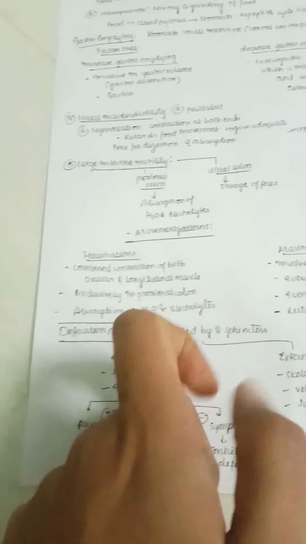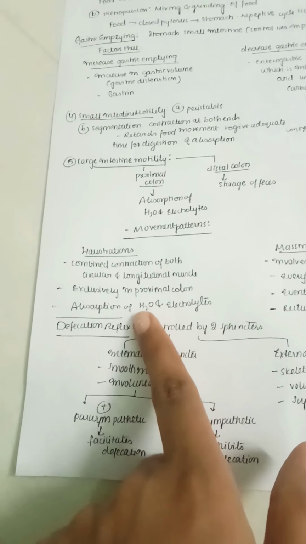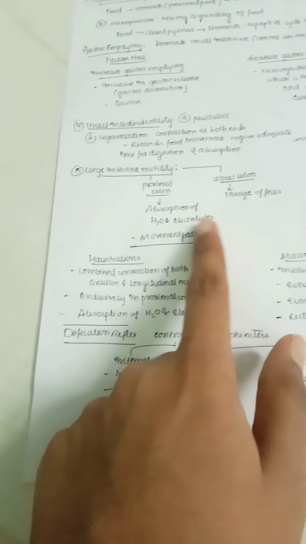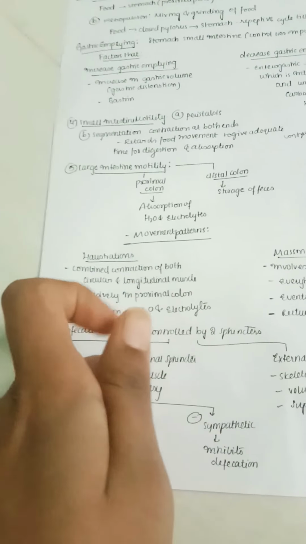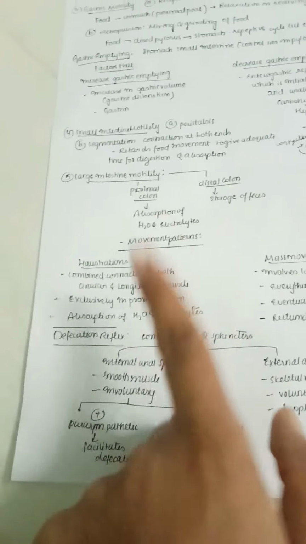So their combined contraction, if they contract combinedly, that is called haustration. It is exclusively seen in the proximal colon, because the proximal colon is for absorption of water and electrolytes, so the combined contraction gives more time for absorption of water and electrolytes. That is haustration.